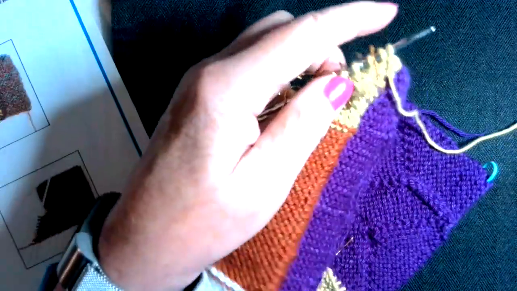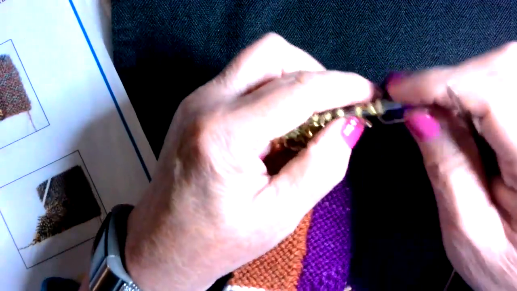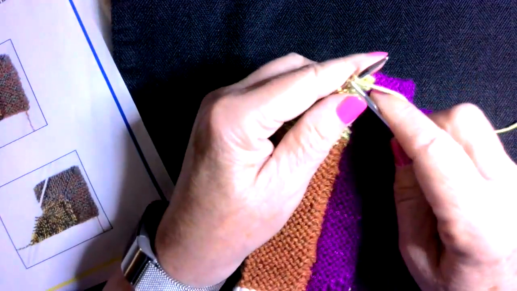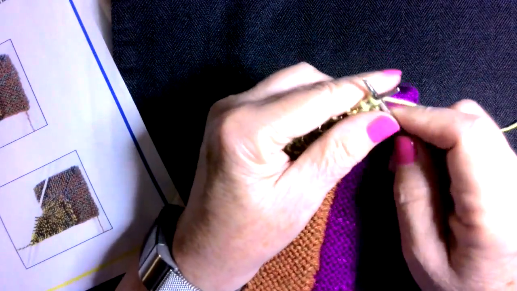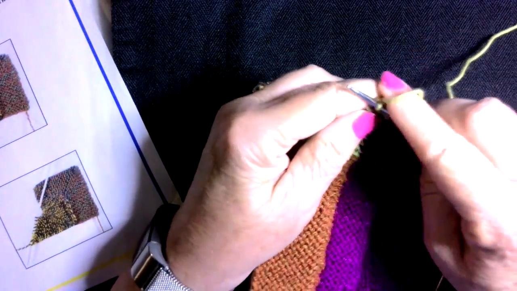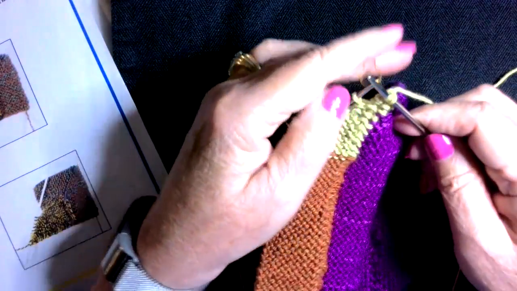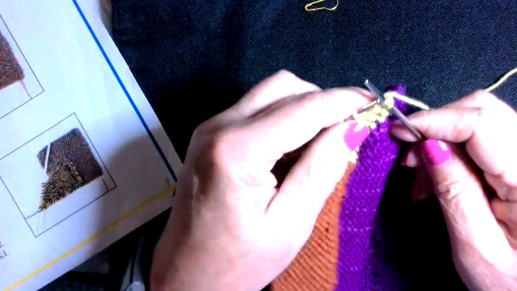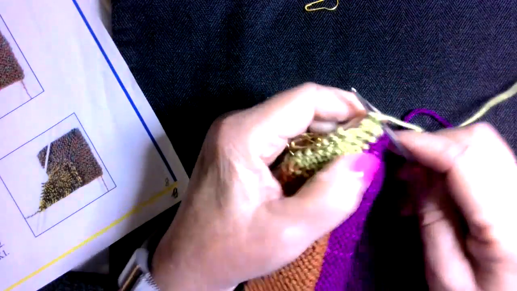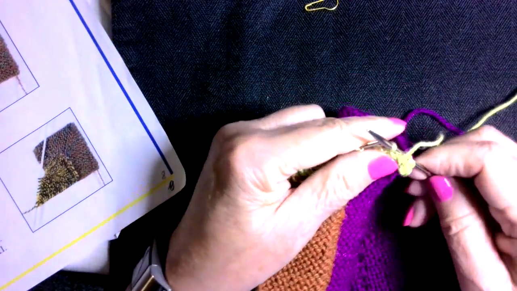So you're going to be starting on this side. So I'm going to knit the first 2 stitches. And I'm going to remove that stitch marker and do a wrap and turn on the next stitch.